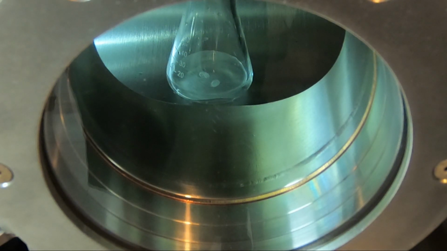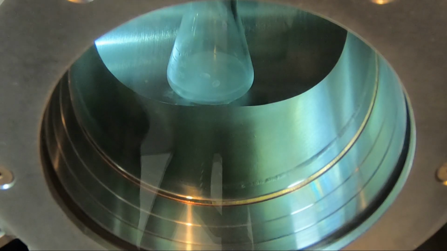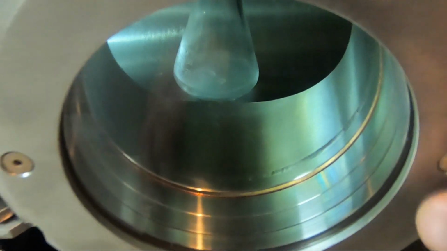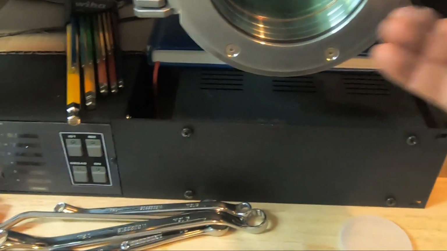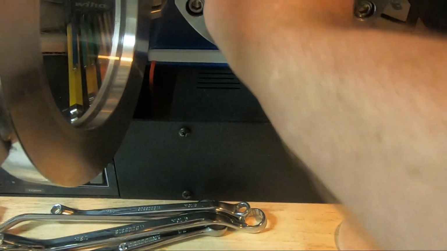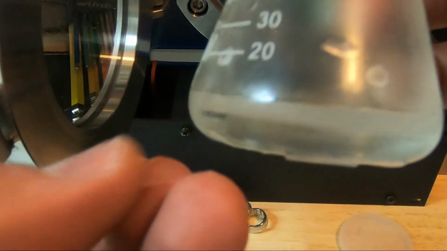Hopefully the camera caught that pretty well. Got a little frozen at the bottom here.